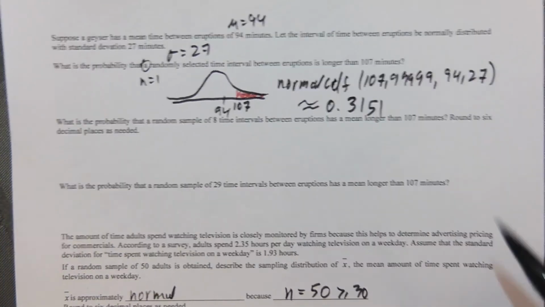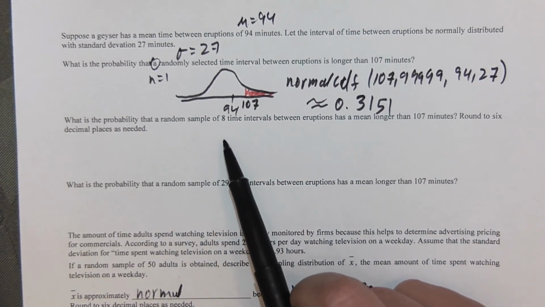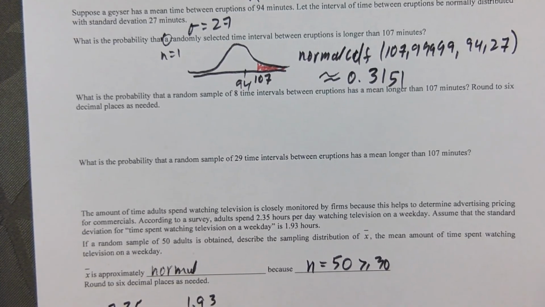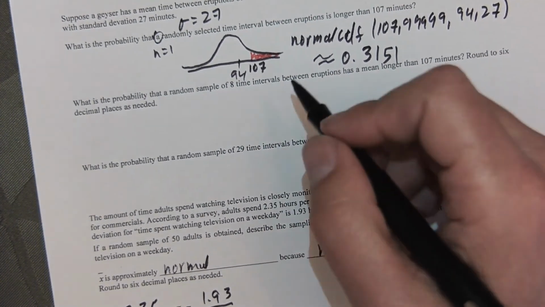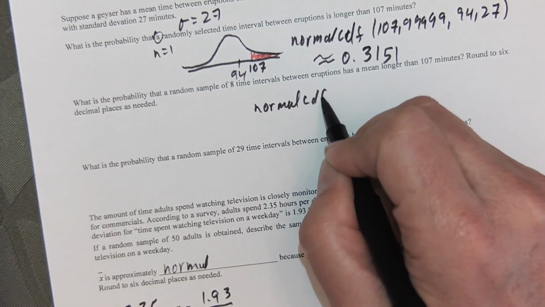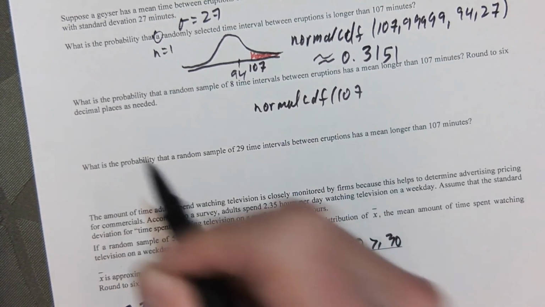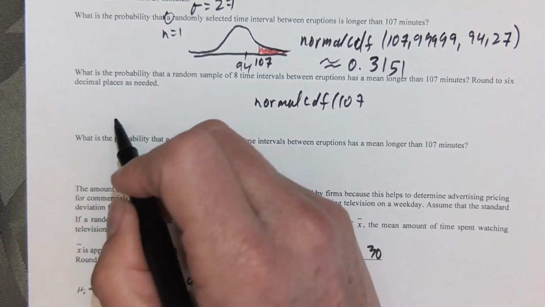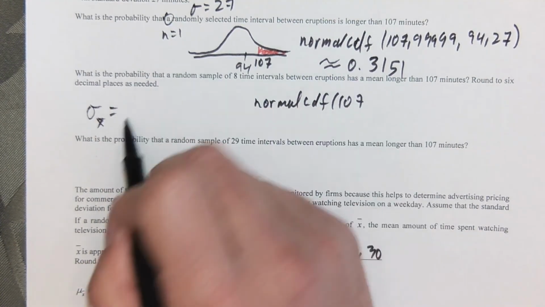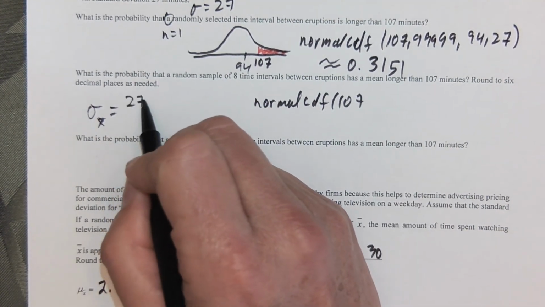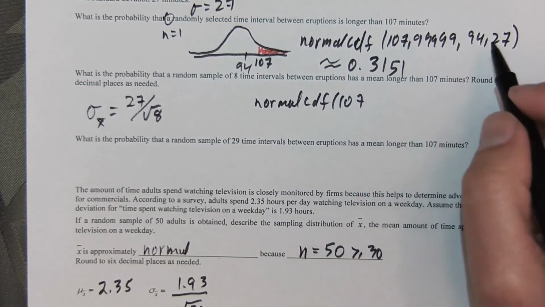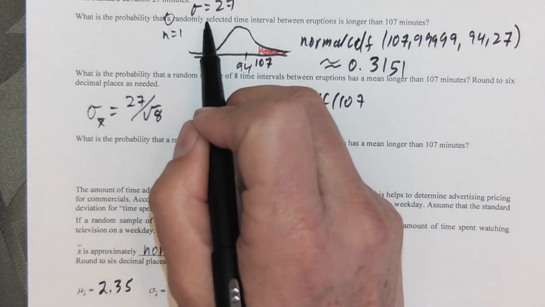But if the mean of, in this case, 8 of them were to be longer than 107 minutes, that would be much more unusual. So this is going to be normal CDF of 107. By the way, this means that our new standard deviation is going to be 27 divided by the square root of 8. Here you can see our standard deviation was just the 27 from above.